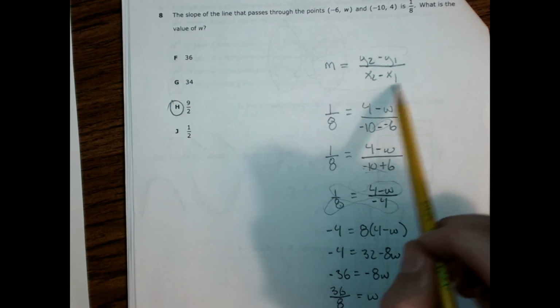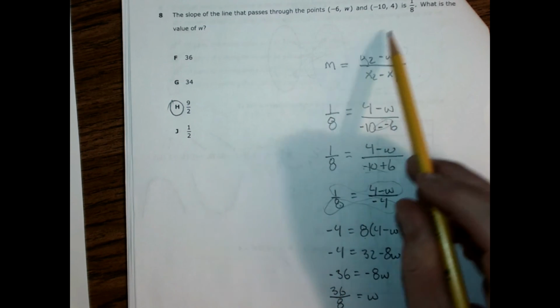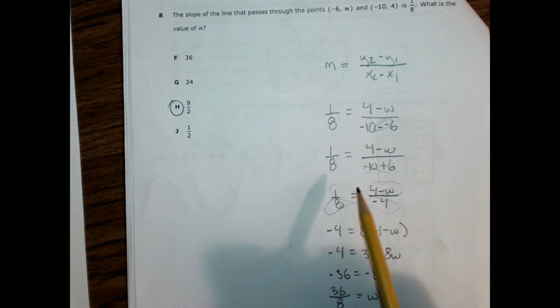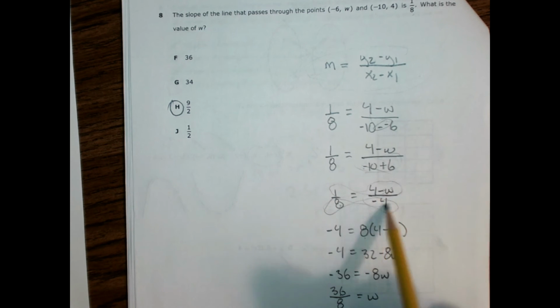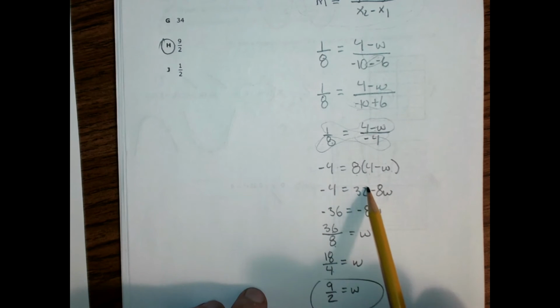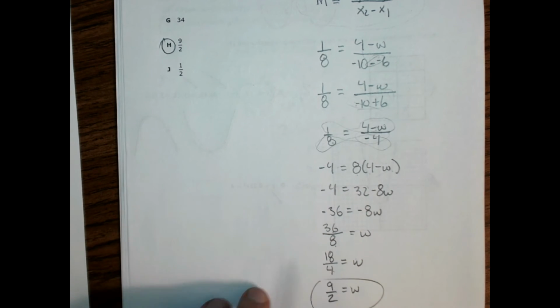Use the slope formula. Plug in the information that you have, the points, the slope. Simplify as much as possible. Cross multiply, not forgetting to use distribution. Solve for w.